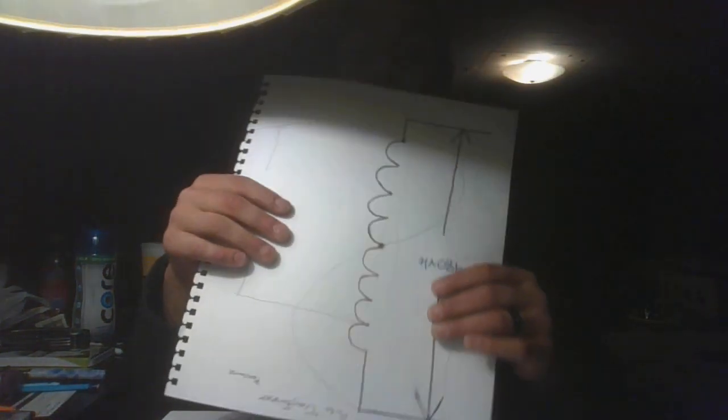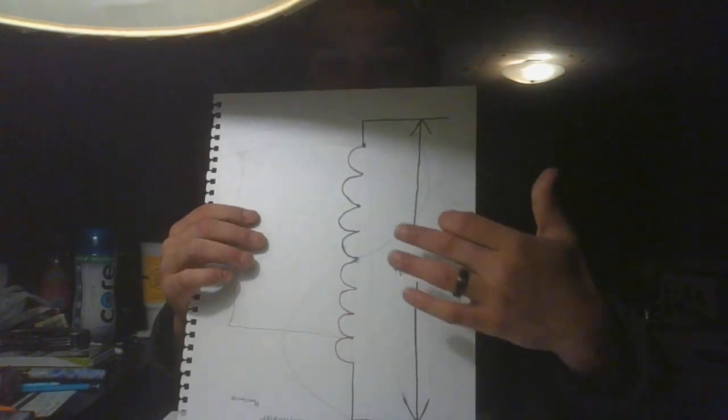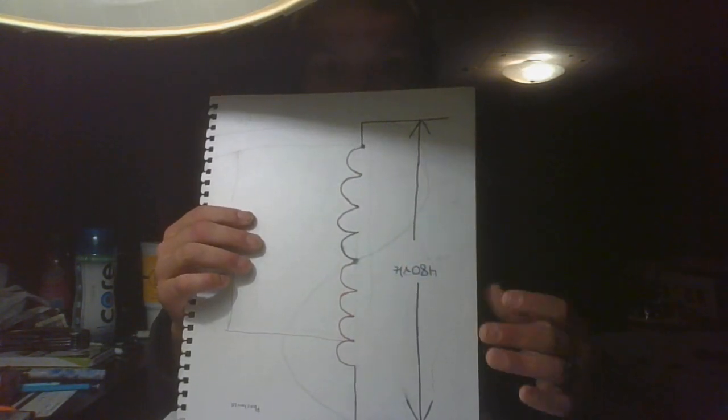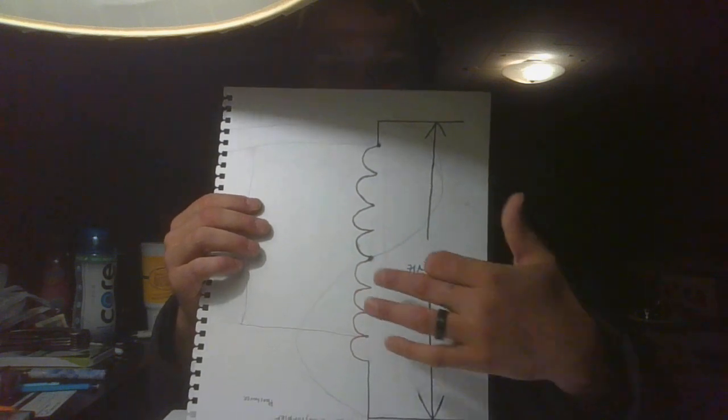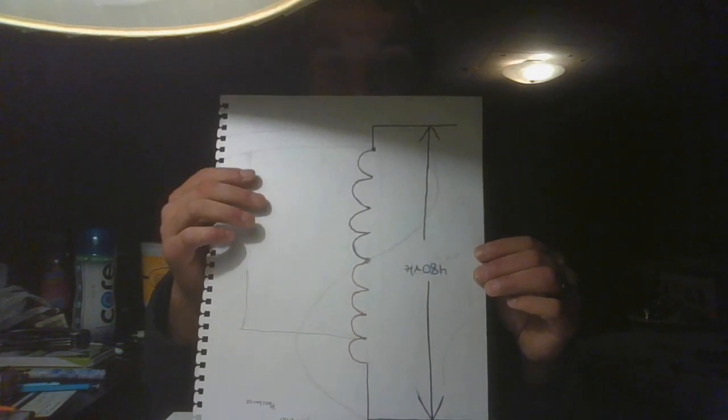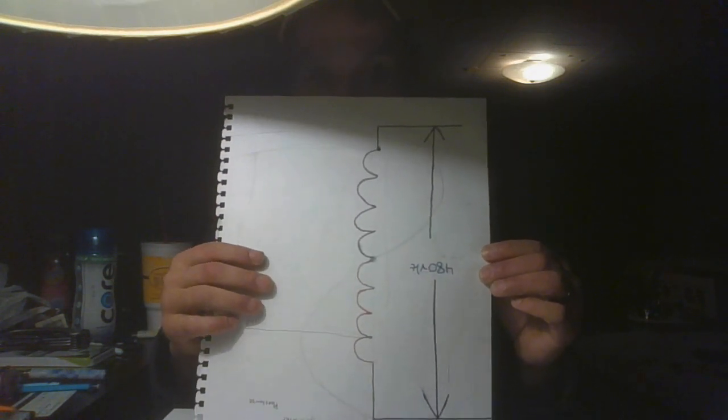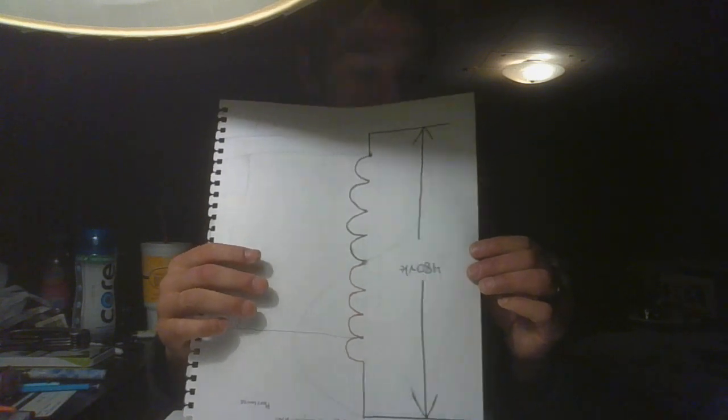See, so there ain't no magnetic field manifesting around this coil until you put the instrumentation on it and measure the voltage. That's when you get a magnetic field. Now, what I was going to show you with the auto transformer.